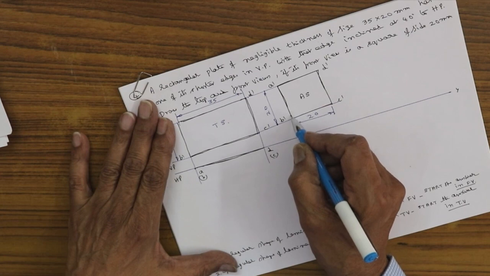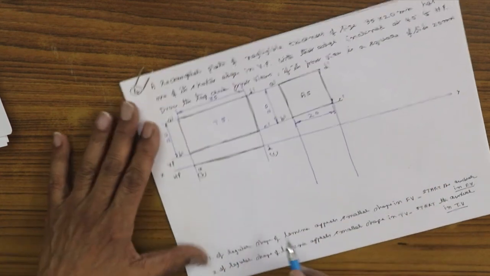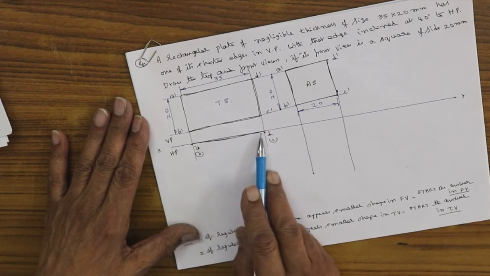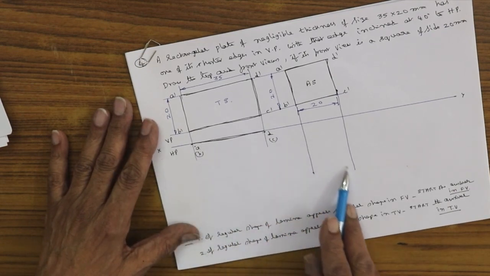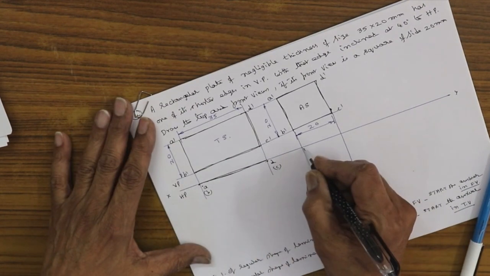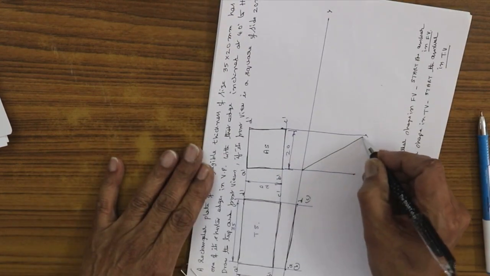You draw the projectors from the apparent view. Measure AD with the compasses. You cut off between the projectors the same distance. Measure AD, cut off between the projectors. This is the length of AD, cut off between the projectors.